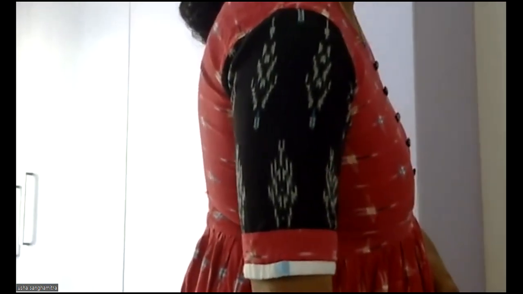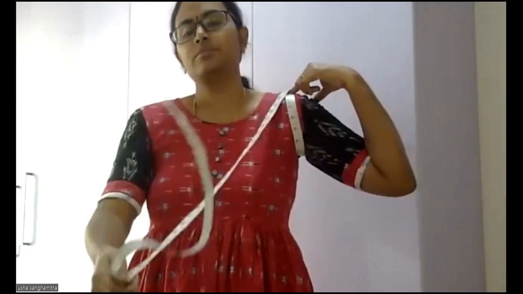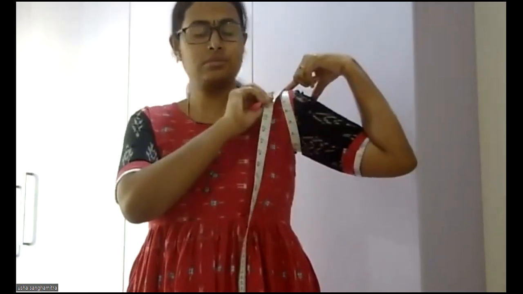and arm round. Okay, armhole and arm round. Armhole is nothing but from the shoulder onwards, you have to place the tape in this way and just take the tape towards the back side in this direction.